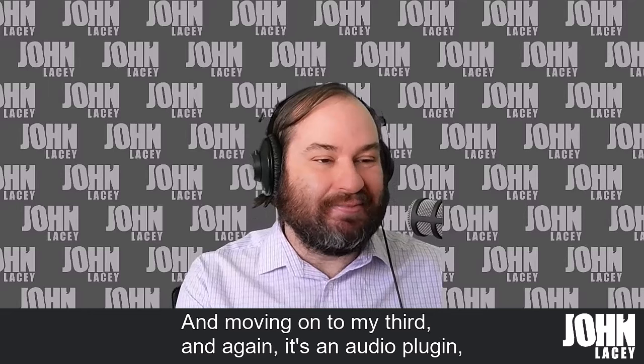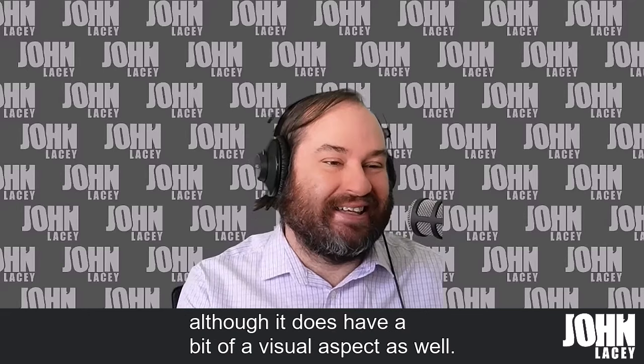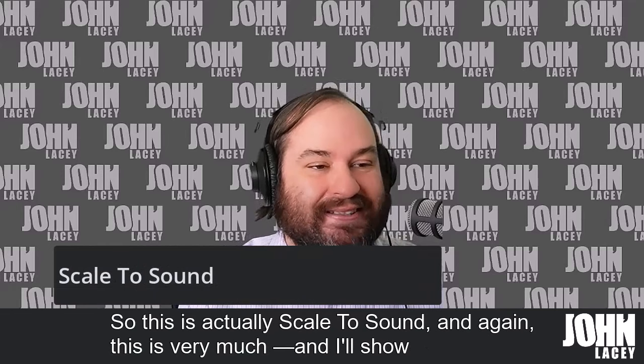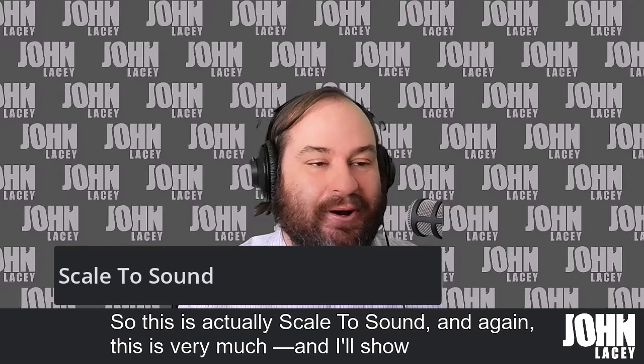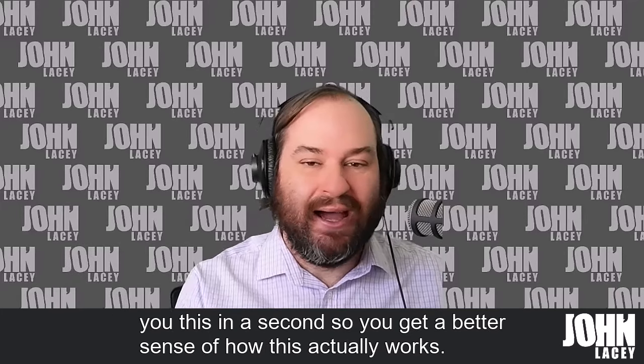So, moving on to my third, and again, it's an audio plugin, although it does have a bit of a visual aspect as well. So this is actually Scale to Sound. And again, this is very much, and I'll show you this in a second so you get a better sense of how this actually works.